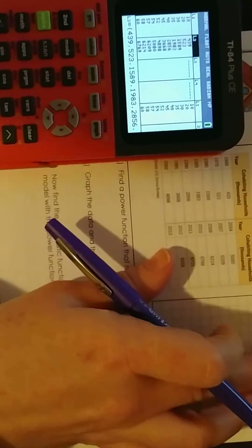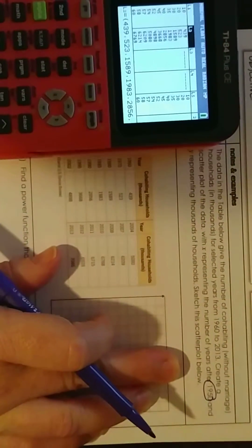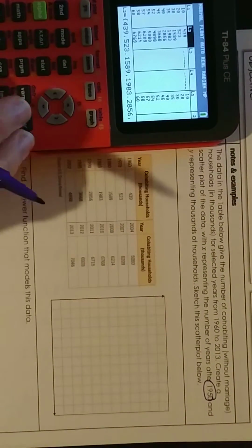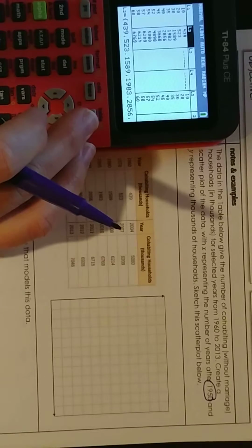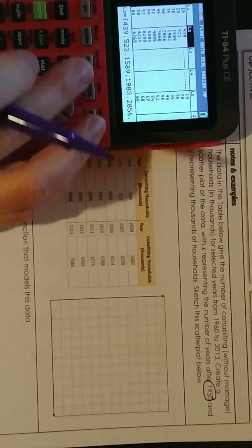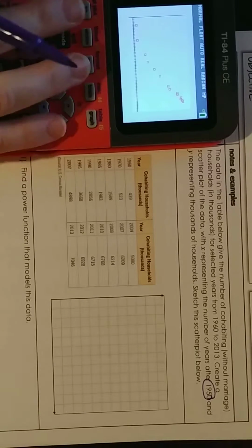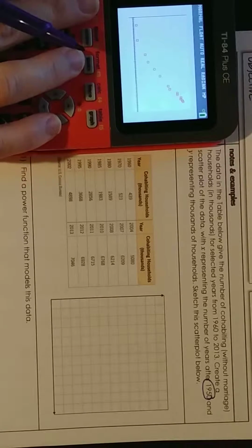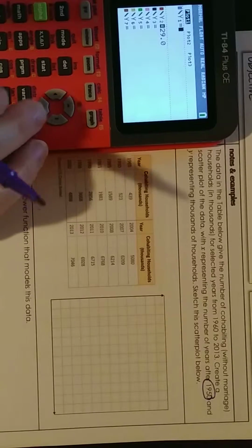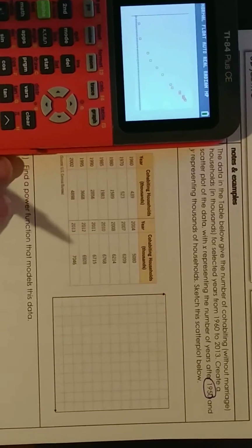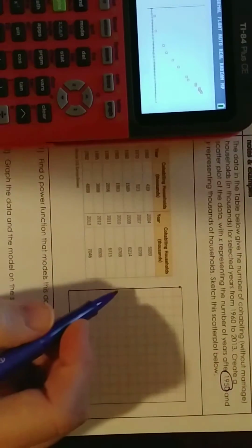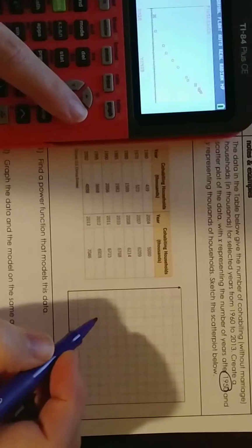First of all, we're gonna sketch this scatter plot. Okay, so what would that look like? I'm gonna hit zoom 9. Okay, so I'm going to trace this.